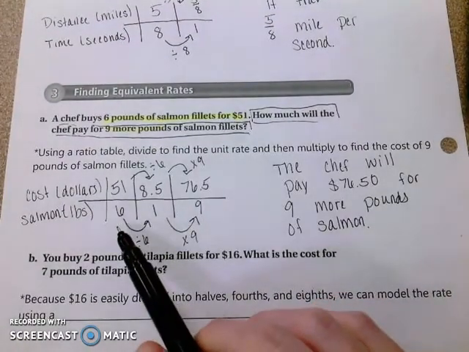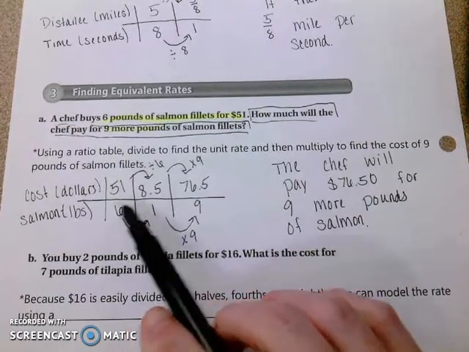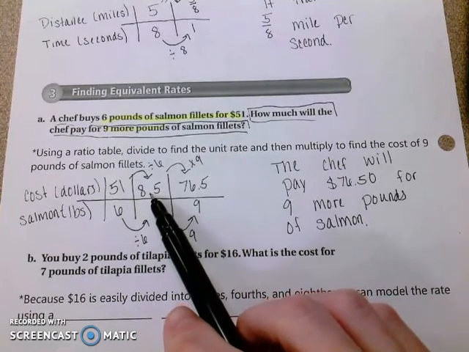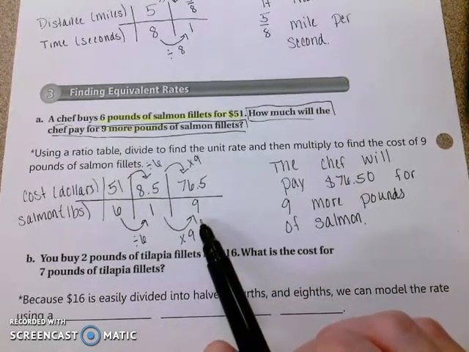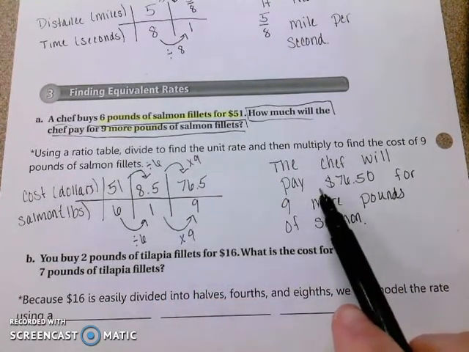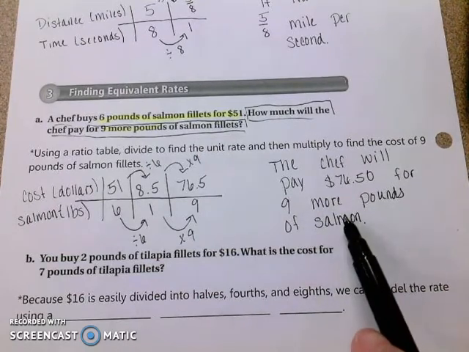Okay, so when I divided this by 6 to get my unit rate of 1 pound, I got 8.5, which means 1 pound of salmon is $8.50. So now to figure out how much 9 pounds cost, I multiplied that by 9 and I got 76.5, which means the chef will pay $76.50 for 9 more pounds of salmon.